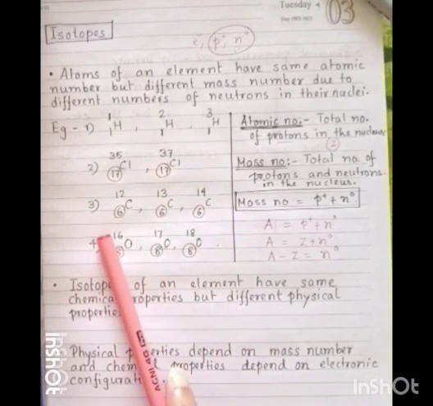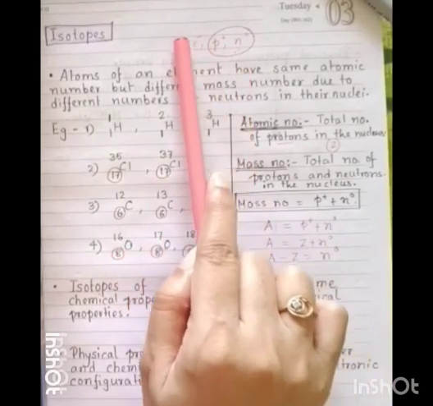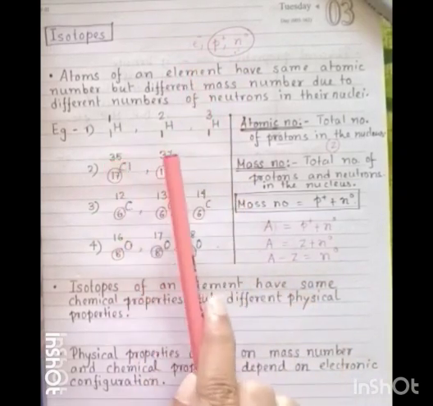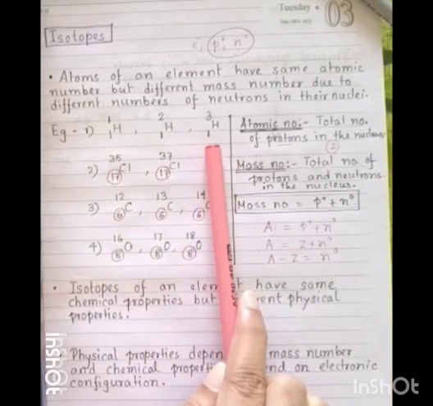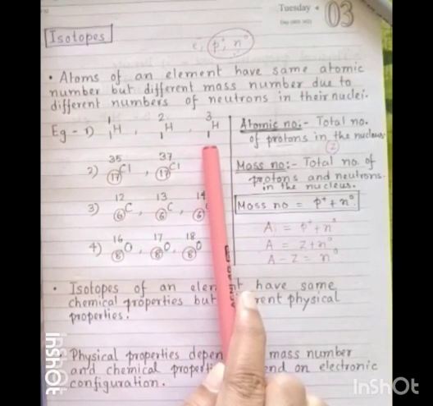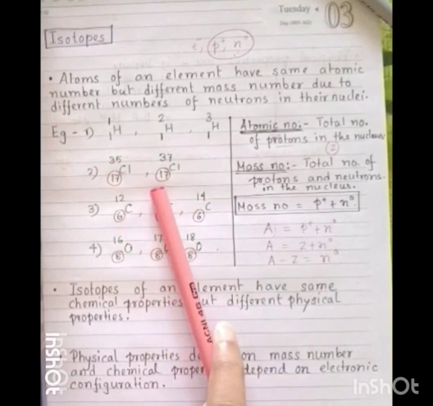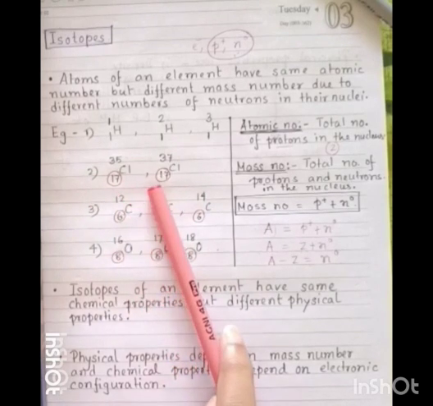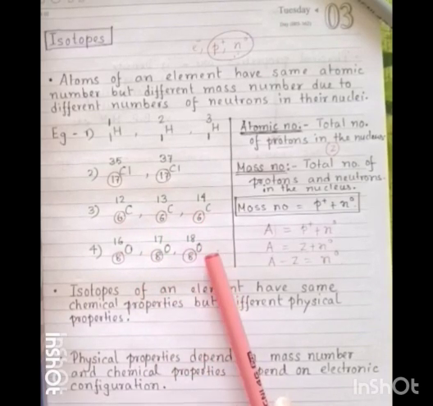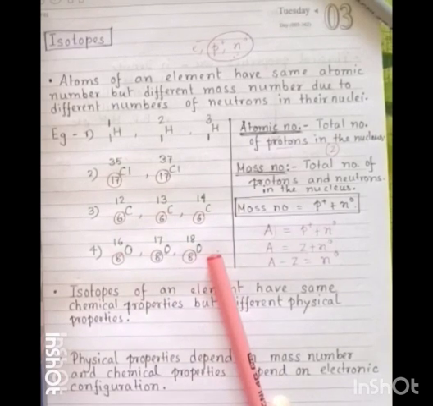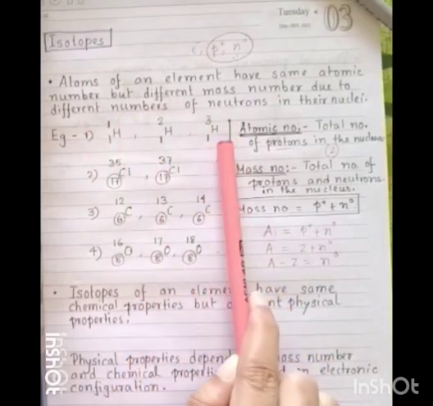What is the reason behind it? The reason is that chemical properties are the properties which actually depend on the number of electrons an atom has. Now in all isotopes, if we consider the isotopes of hydrogen, you can see they have the same atomic number. Therefore they have the same number of protons as well as the same number of electrons, which is 1. If we consider chlorine isotopes, you can see the same atomic number, therefore the same number of protons and the same number of electrons, which is 17. And for carbon, the same number of protons and electrons, which is 6, and for oxygen, the number of electrons is the same, which is 8.